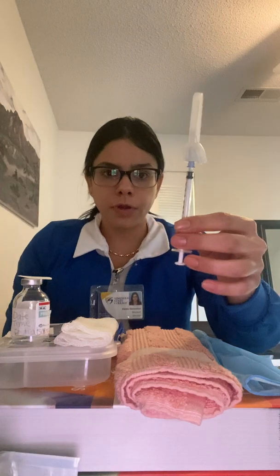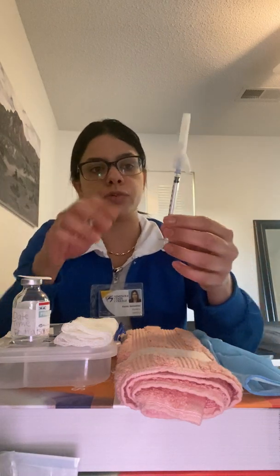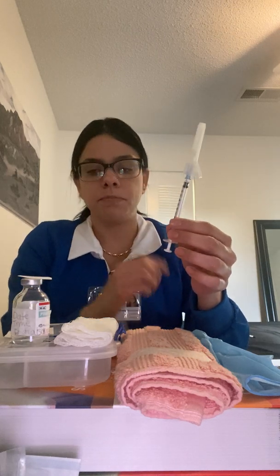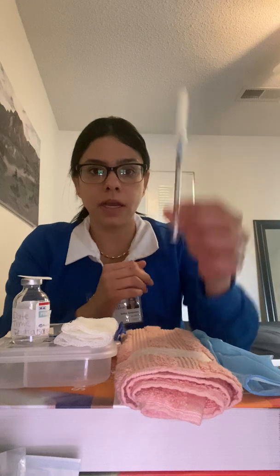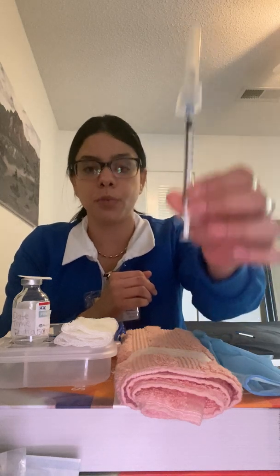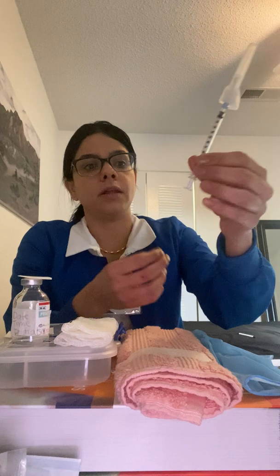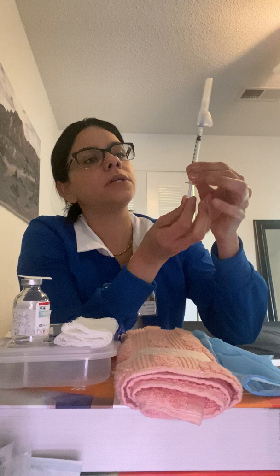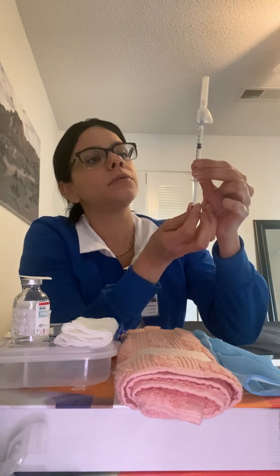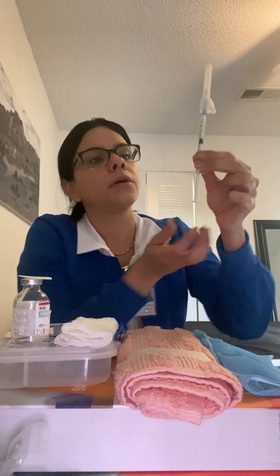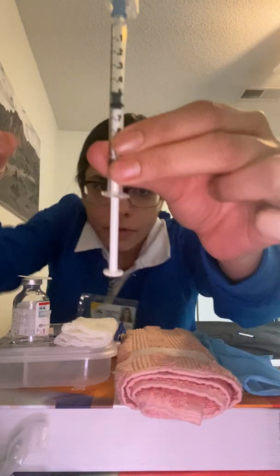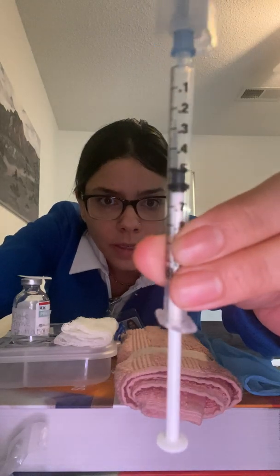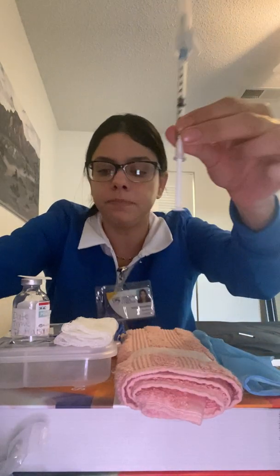So when we are doing a vial, I need to draw the same amount of air as the medication I need, meaning that I need 0.5 ml of medication, so I need to draw back first 0.5 ml of air. And that's what I'm going to do now, and I'm going to be showing you. I'm going to go down, down, down. All right, so if you can see it, it's 0.5 ml of air, okay?